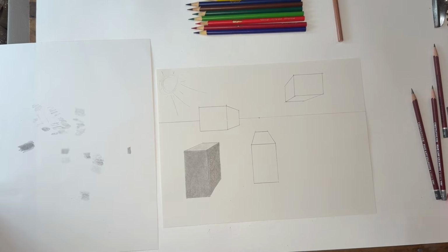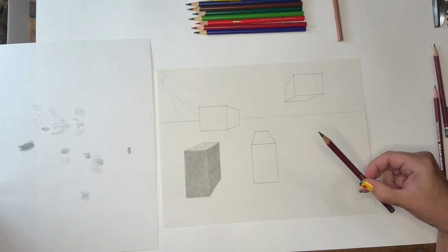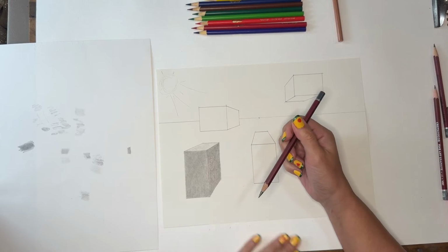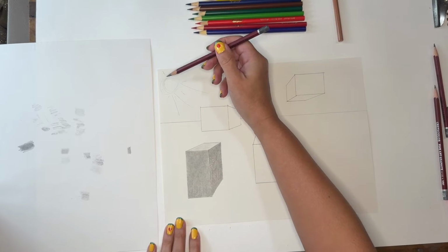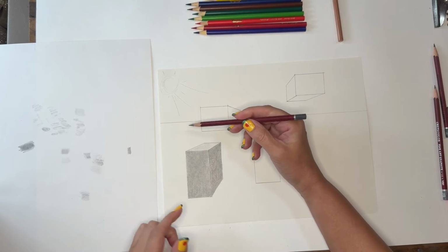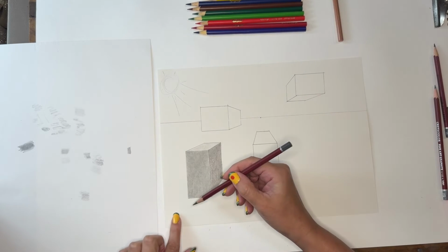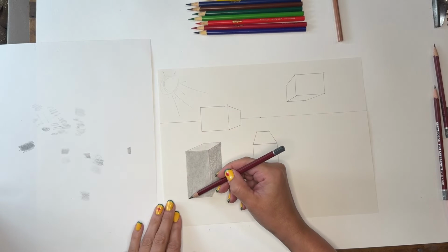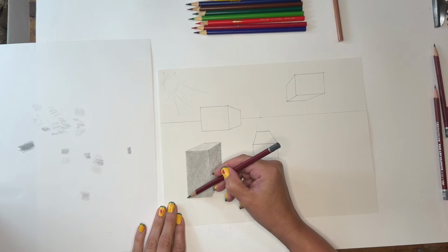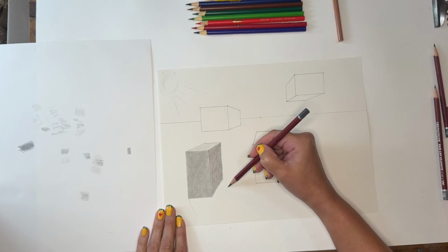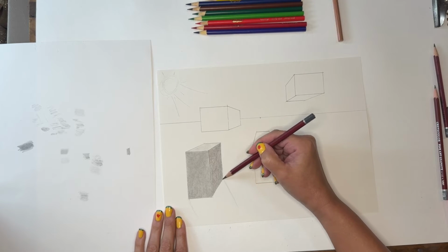The last thing we're going to do is use our darkest pencil, the 6B, to create a cast shadow, a shadow cast by this object. It is blocking the light. So I'm looking at the angle in which the sun is angled towards this box, and I'm just imagining where those lines would be based on that.